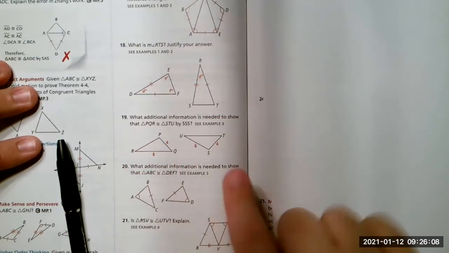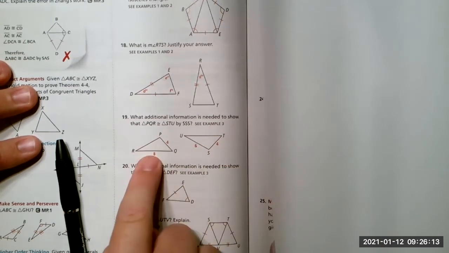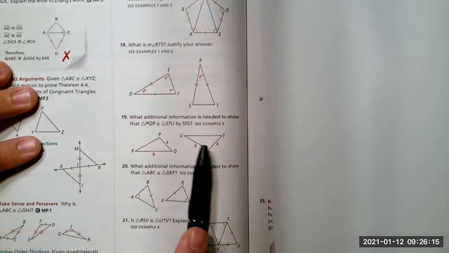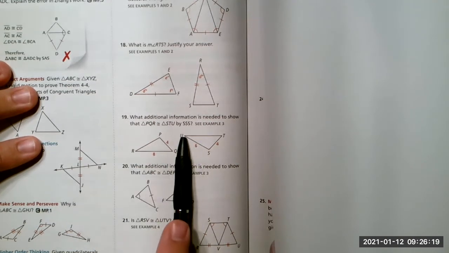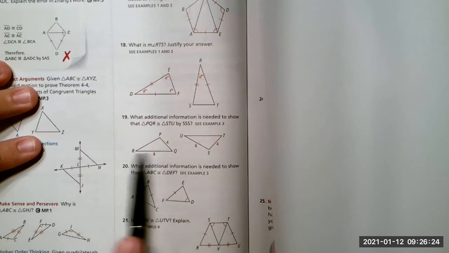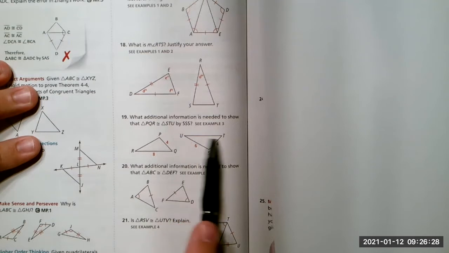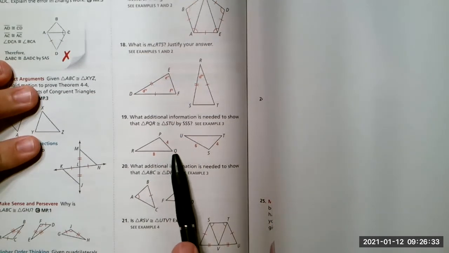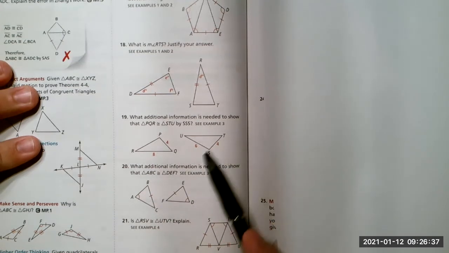Take that second triangle, flip it upside down, and it'll be the same orientation as this one right here. So what I'm assuming is that RQ is going to correspond with TU. If this is 8, then we'd have to know that TU is 8. It looks like they're telling us that PQ is 4. And again, that corresponding side right here, ST, is also 4. So that's good to go.